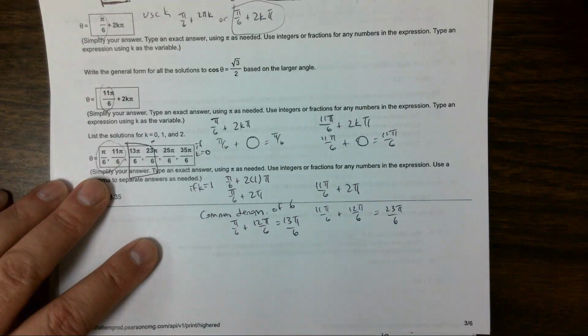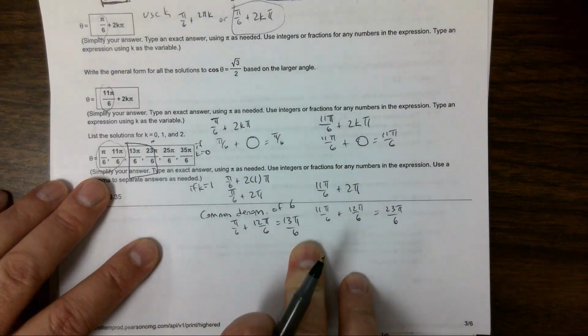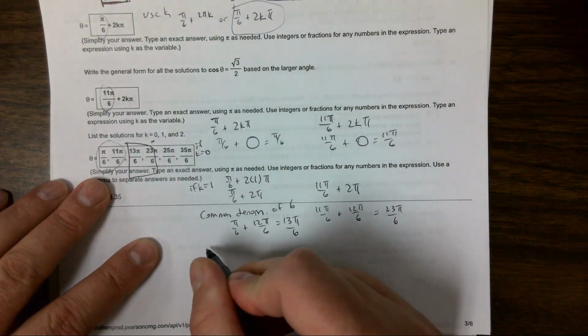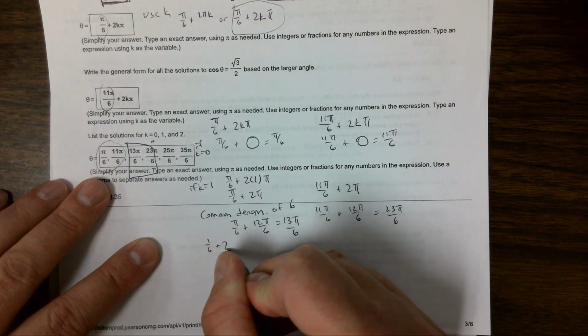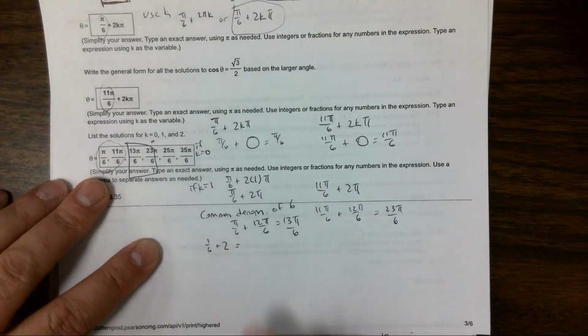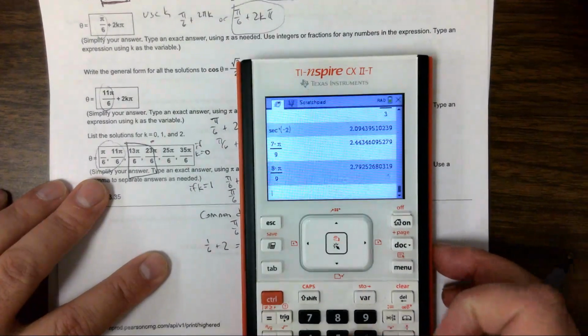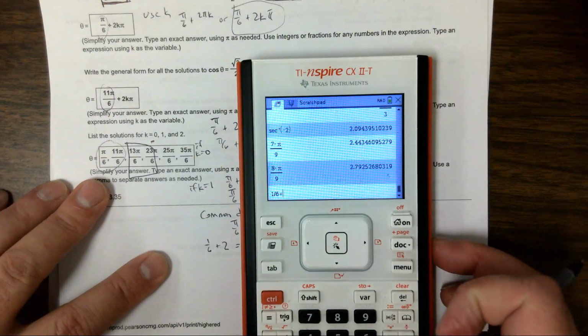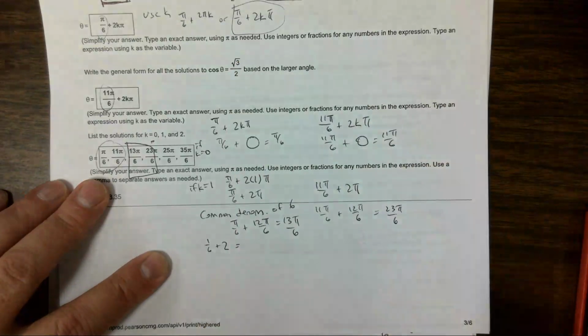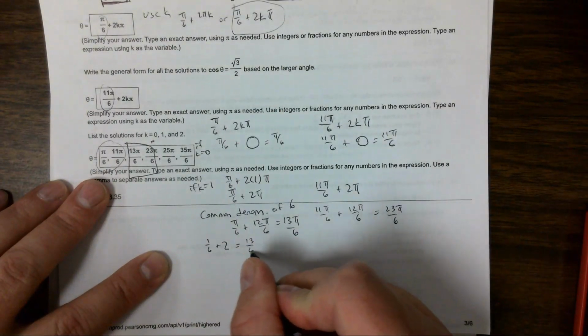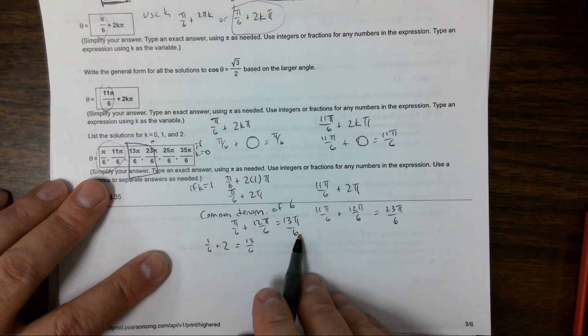Now, for those that don't like doing common denominators, you could do 1 sixth plus 2 on the calculator. Forget the pi. 1 sixth plus 2 is 13 sixths, and then write 13 pi 6.